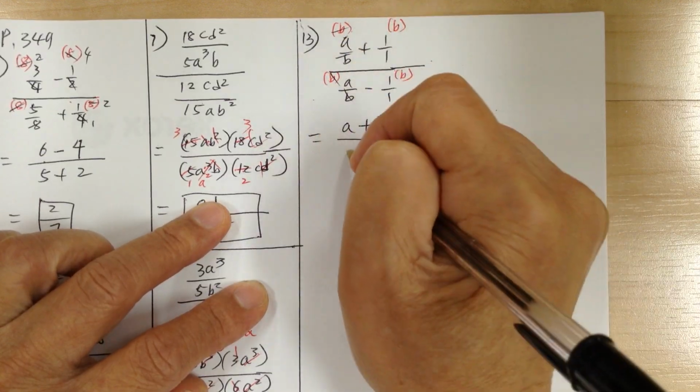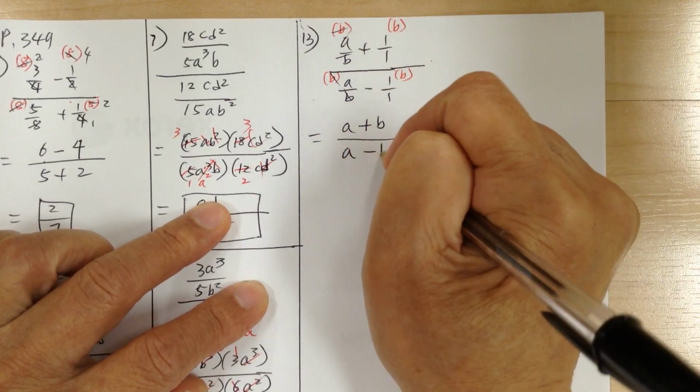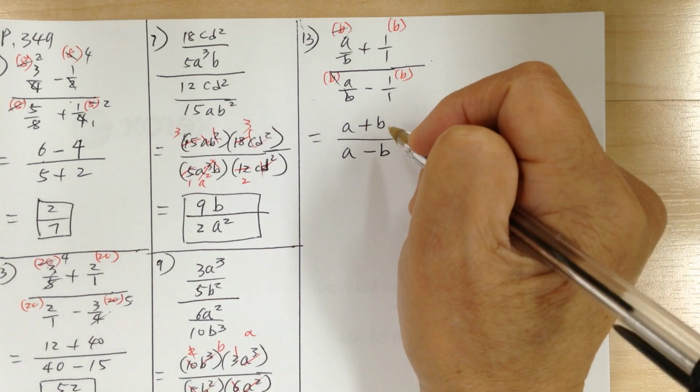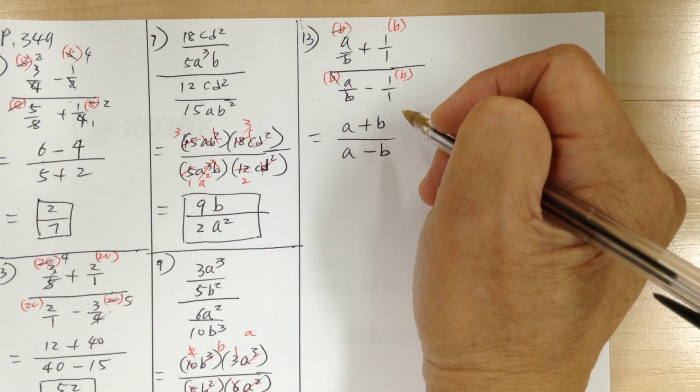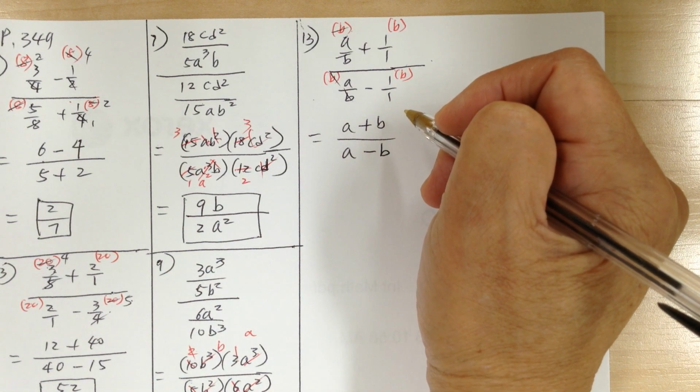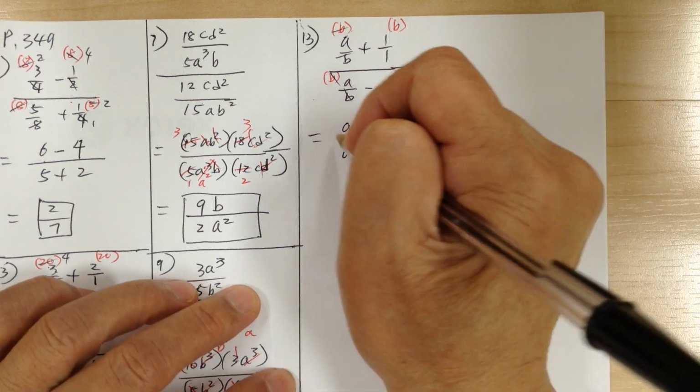This one, the b cancel out, so I get a. This one does not cancel, b. Okay, and that's it. And check, see if you can cancel anything out, and cannot. Okay, so that's it.